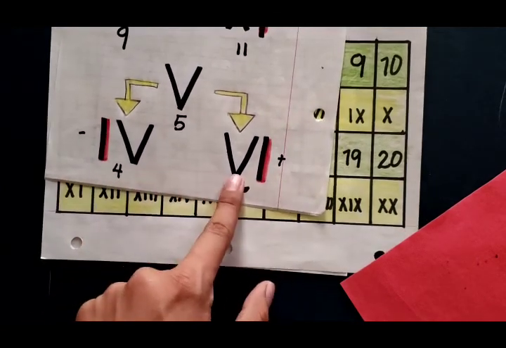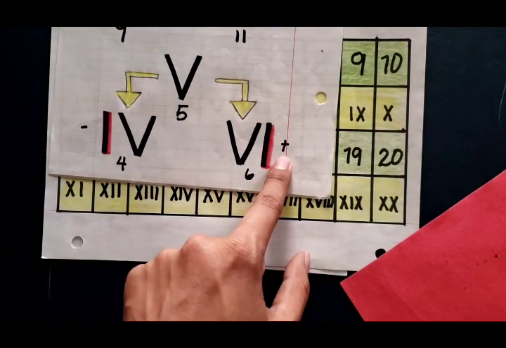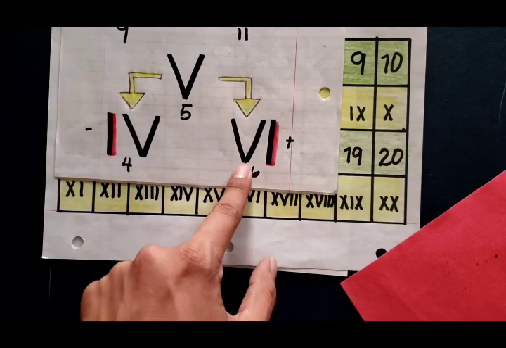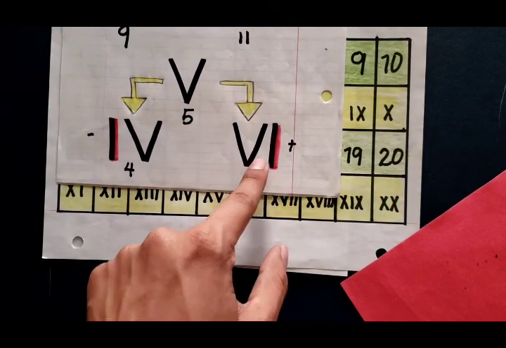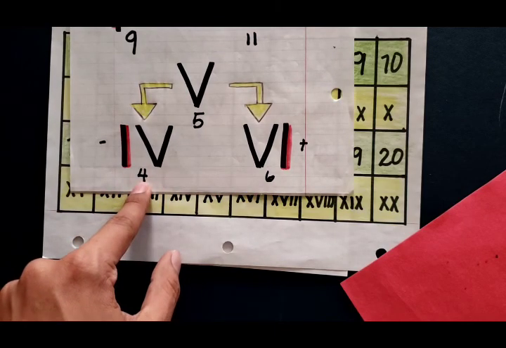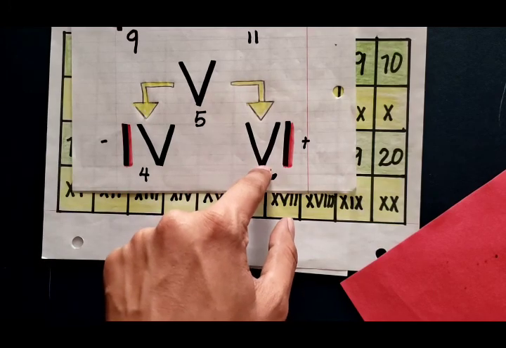But if you put it after, that means you're adding. It means addition. So it is as if you were saying 5 plus 1 is 6. This is the way you write number 4, number 5, number 6.